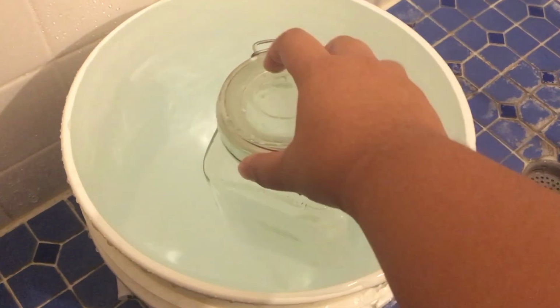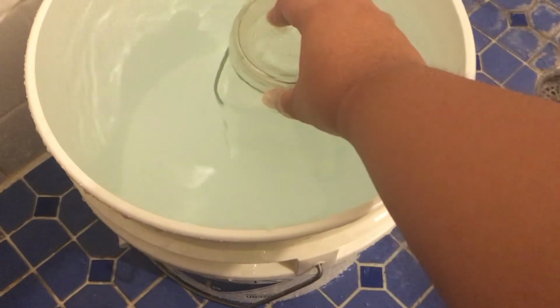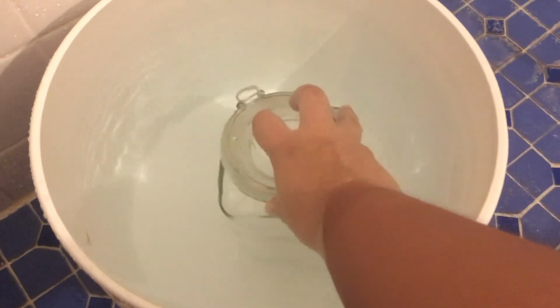I placed the jar once more and fully submerged it to the bottom of the bucket. As you can see, it overflowed the bucket. As a result, when the jar is immersed in a bucket of water, it results in displacement of the water, pushing the water out of the way and taking its place.